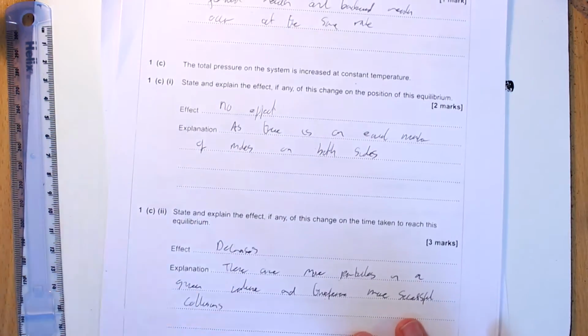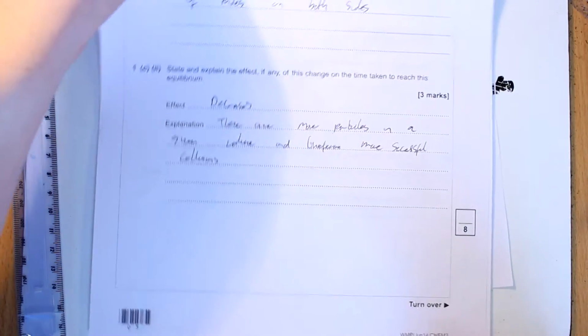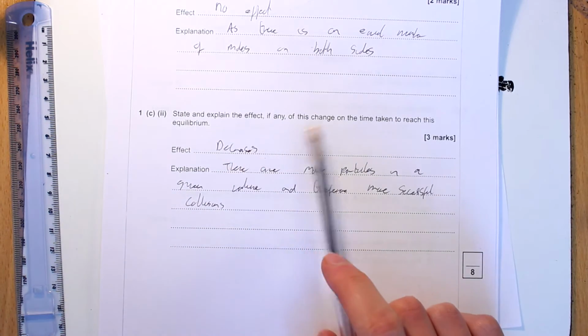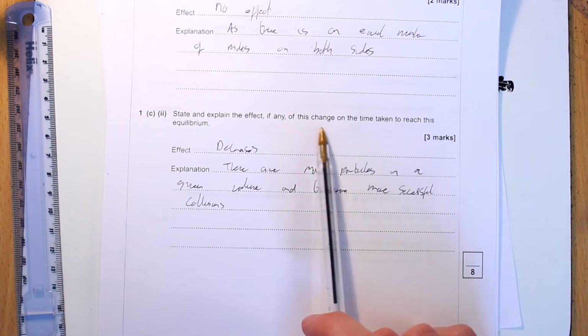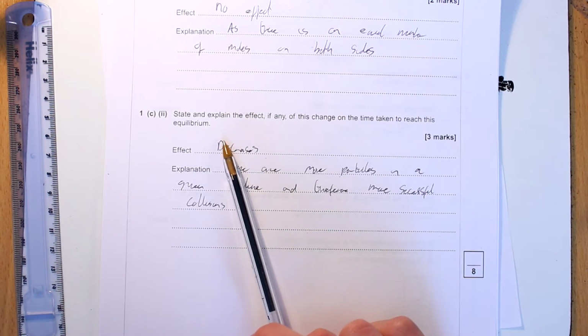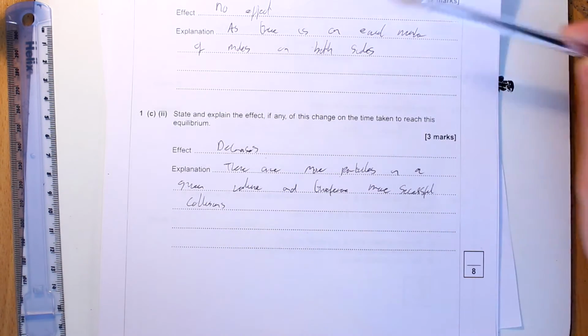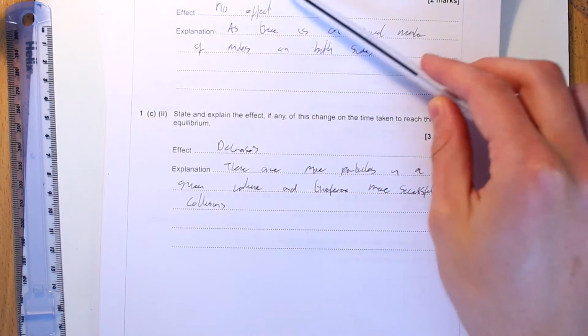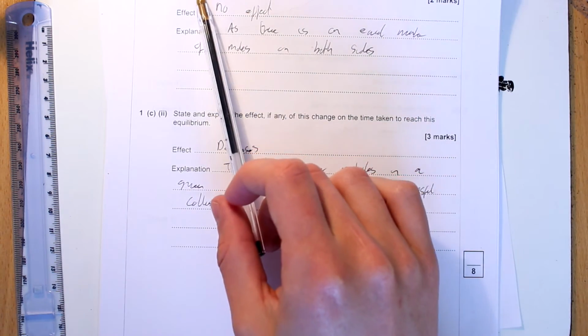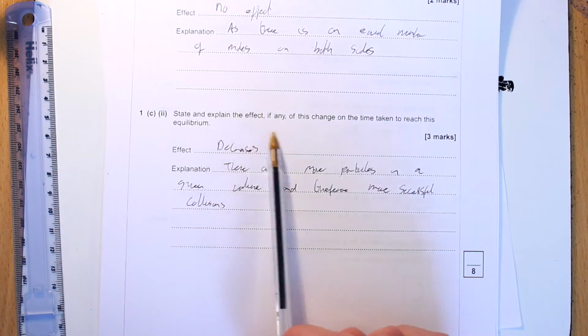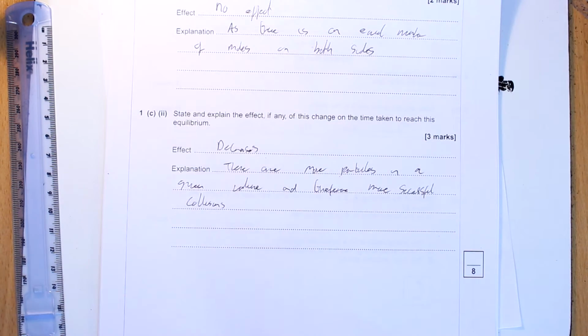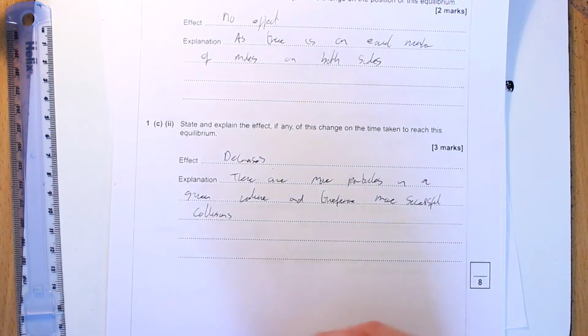Now 1 CII, this one's a bit more tricky, a bit more evil. State and explain the effect, if any, of the change on the time taken to reach equilibrium. So this is the continuation of that. Basically it's asking, the pressure's been increased, how will this affect the time taken to reach equilibrium? If you think back to the kinetics video I did, or just your kinetics knowledge, I'll put a link to that in the description as well. It's basically like a kinetics meets equilibria sort of question.